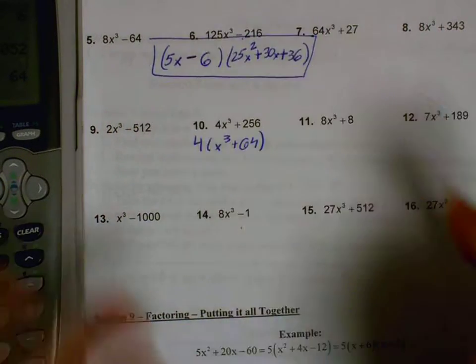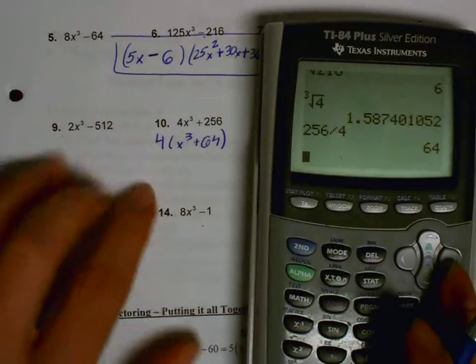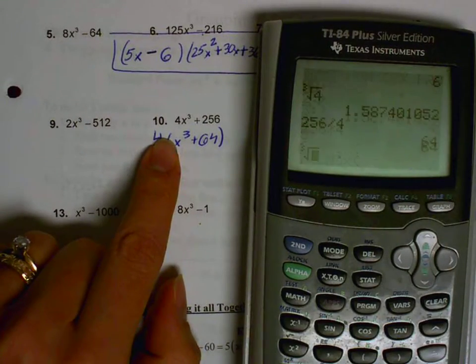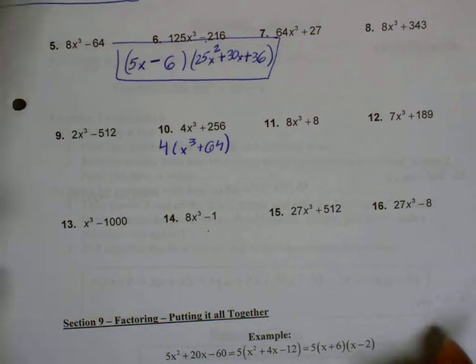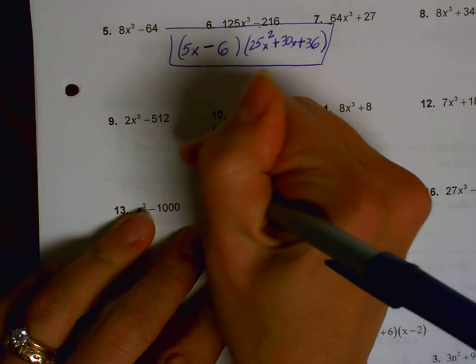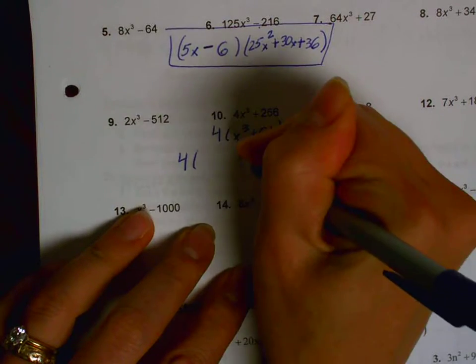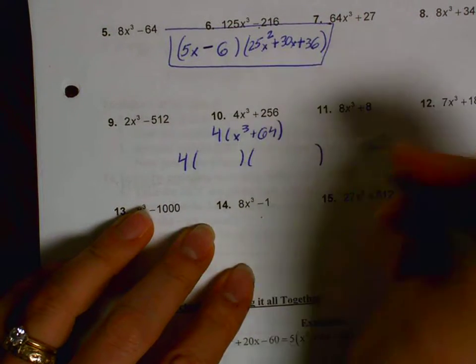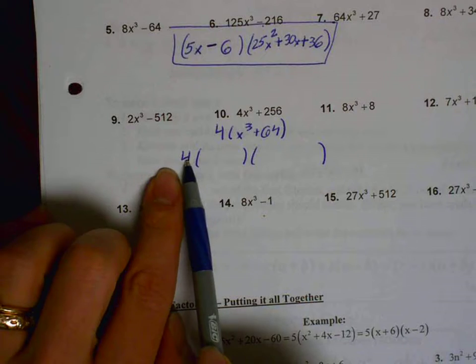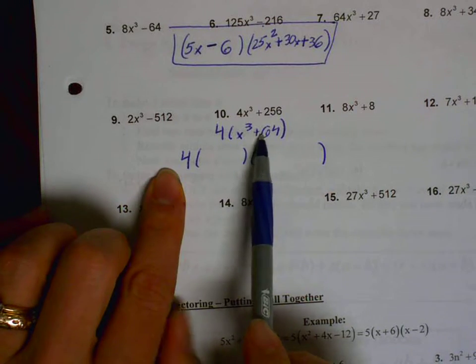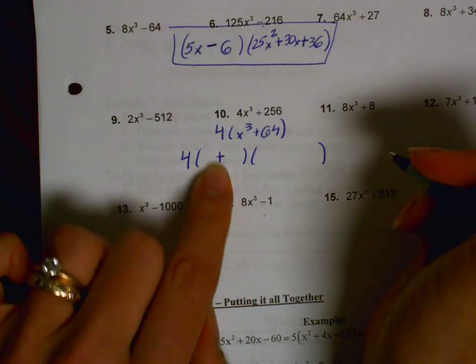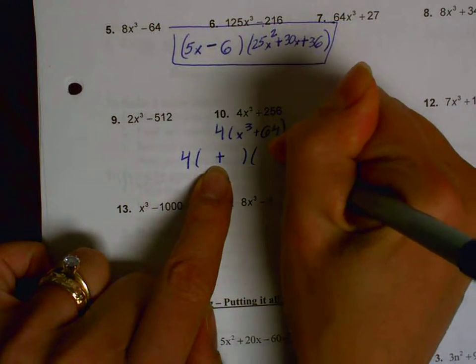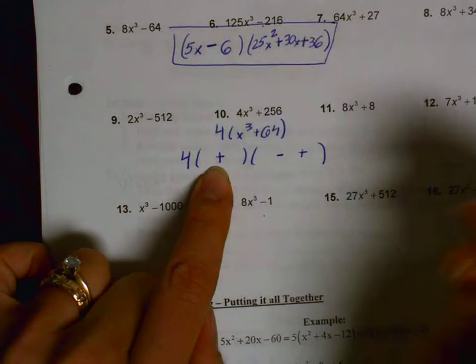Now I have two perfect cubes. That's a perfect cube. Math 4, 64, that's a perfect cube as well. When I do this, the GCF needs to go outside of those first set of parentheses. That is part of my answer, so don't forget to put the GCF down there. So again, I look at SOAP. Same sign, which this time is positive, opposite sign, always positive.